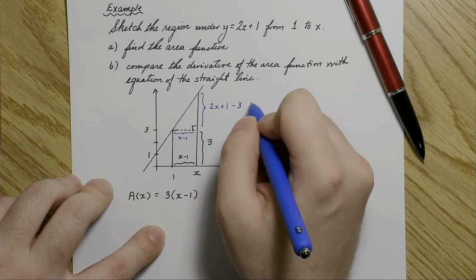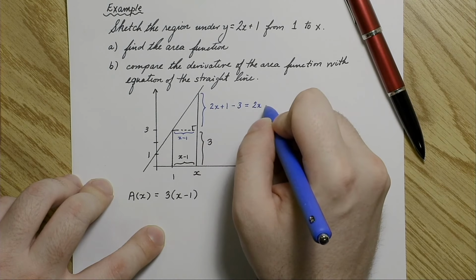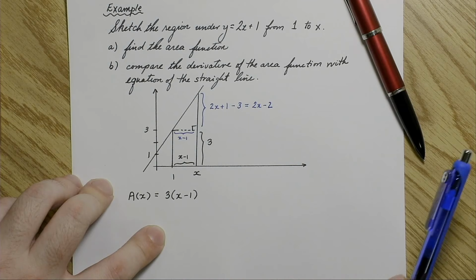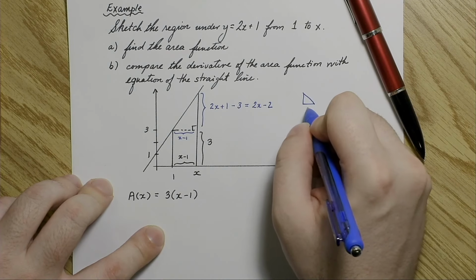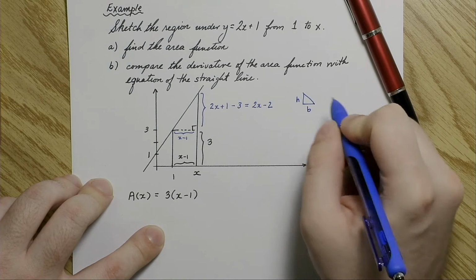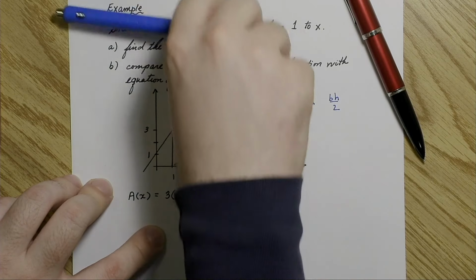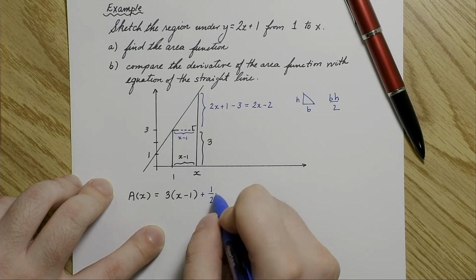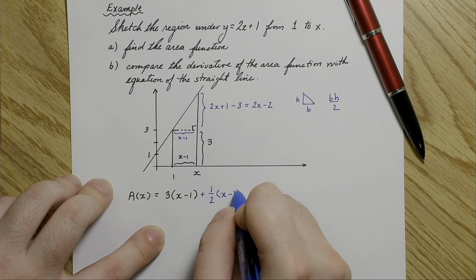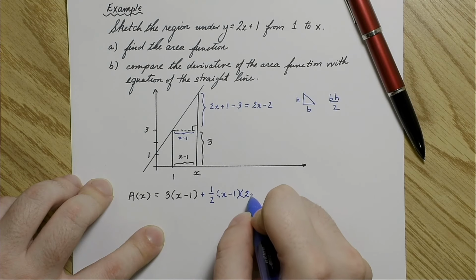So it's 2x plus 1 minus 3, which makes it 2x minus 2. Now remember our formula for a triangle: base times height divided by 2, so it's 1/2 times the base, x minus 1, times the height, 2x minus 2.